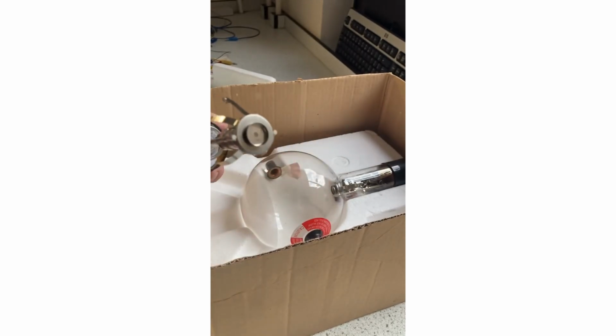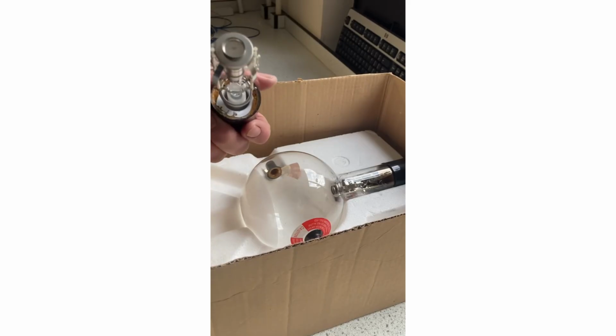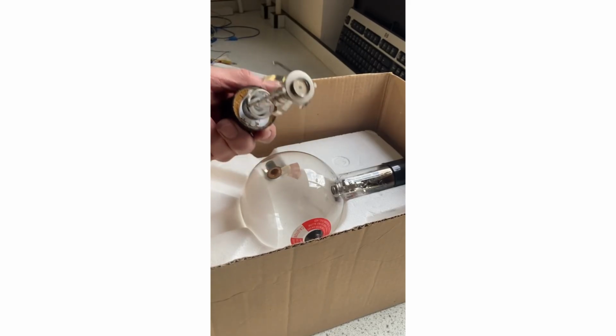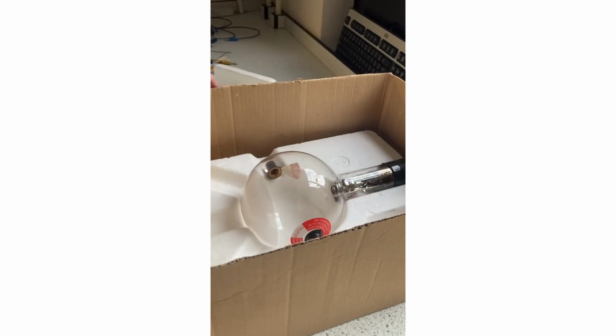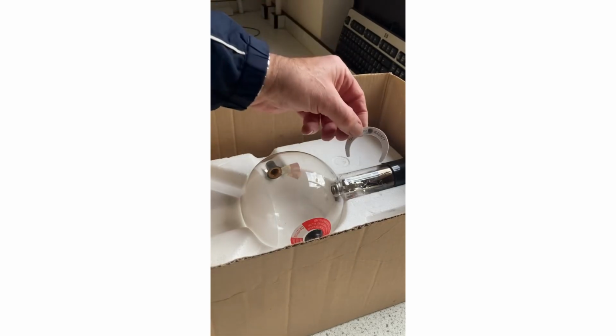I can get the light on it, and you can actually see through that if you get the light right.